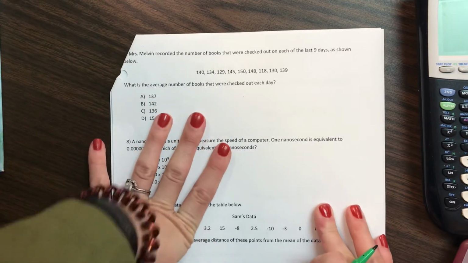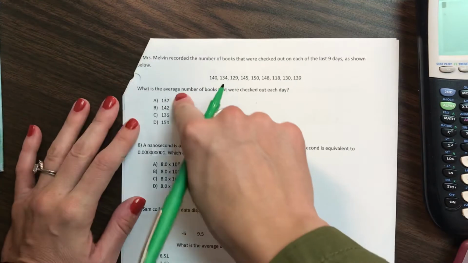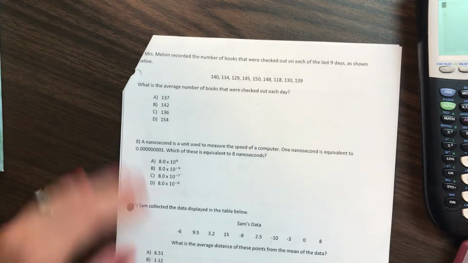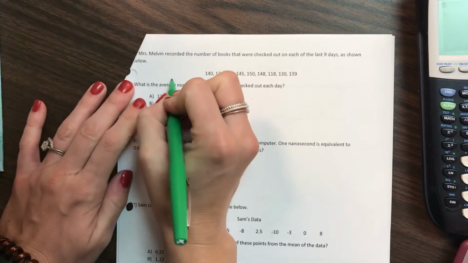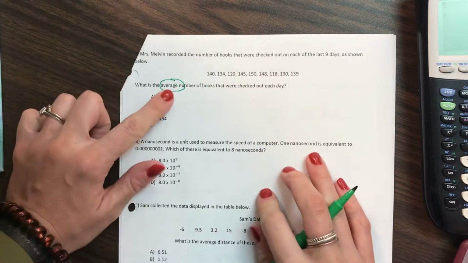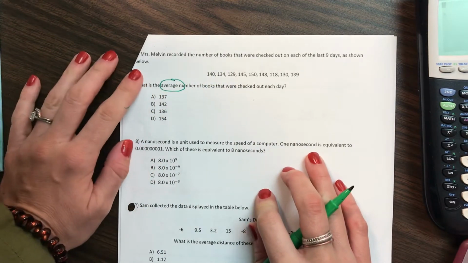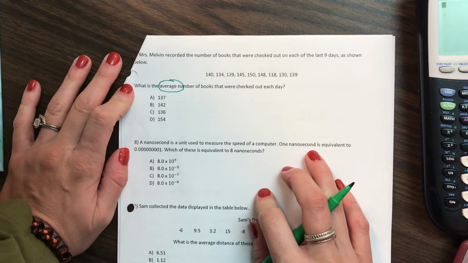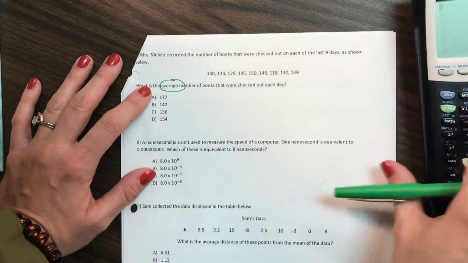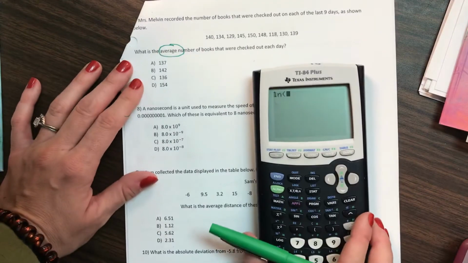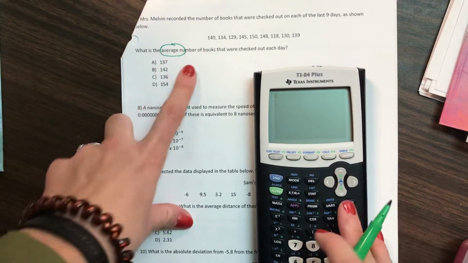If you are taking the modified version, you're going to have a couple of these where you're just finding the average. So you just have to read very closely. If it just asks for the average and nothing about absolute deviation, then don't worry about the rest of the steps. Just find the average. And on this one, there's only the 2 steps technically.